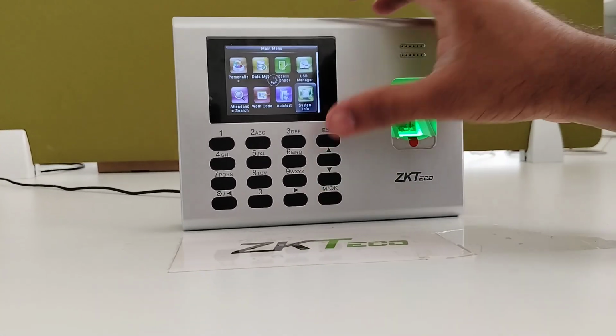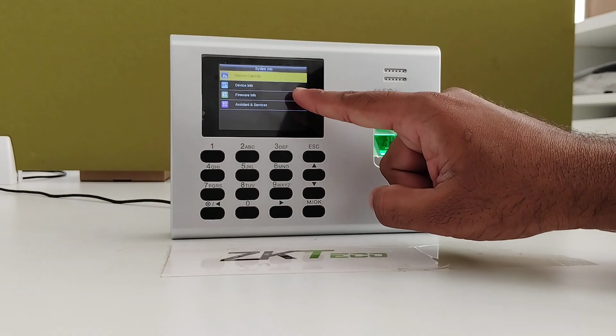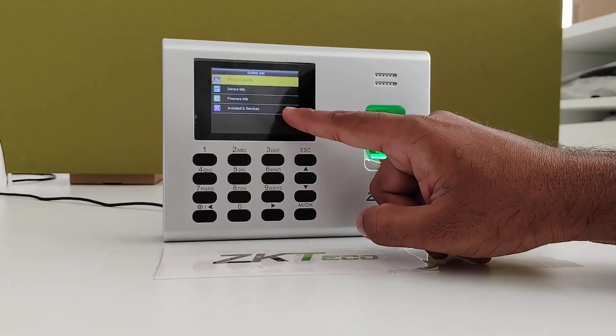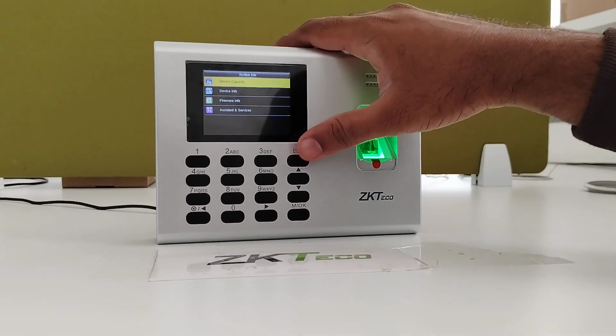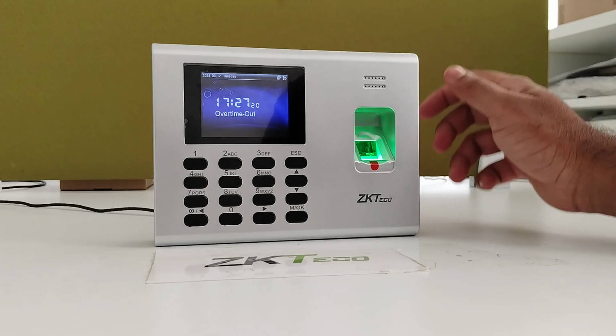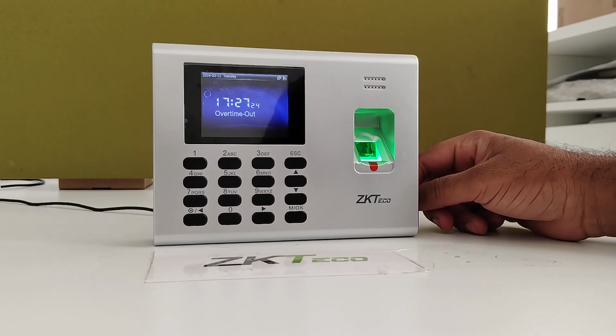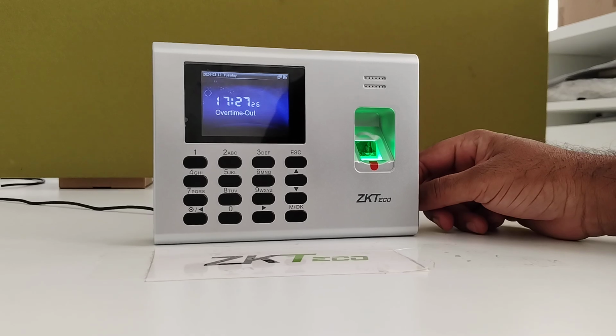In the system info, here you can get the device capacity and device info, firmware related things, and service assistance also you can get in the system info. So this device we can connect with the ZKTeco software like ZKTime.net, EasyTime Pro, EasyWDMS and Intelligent Time software.